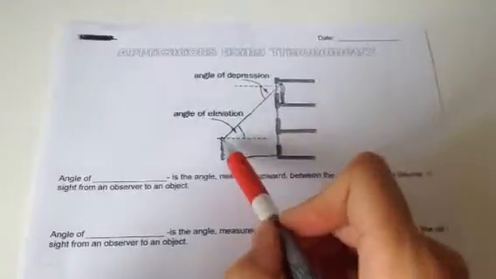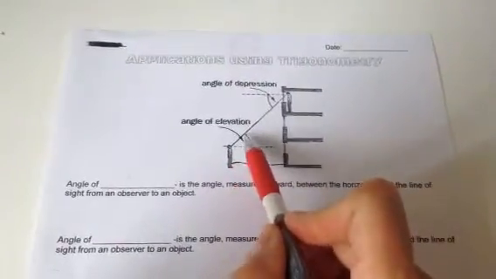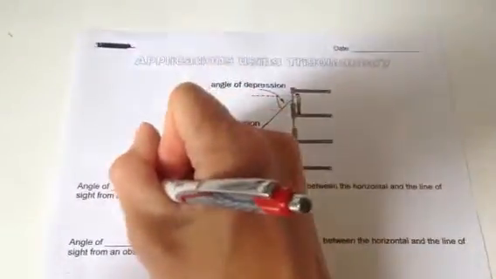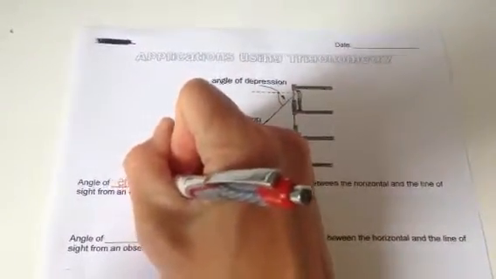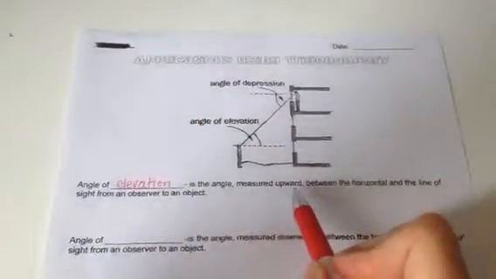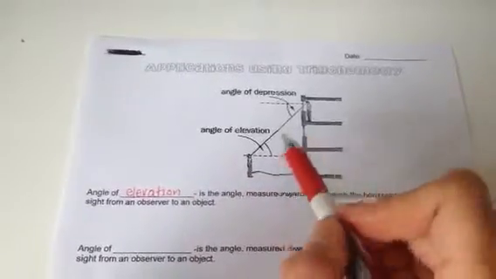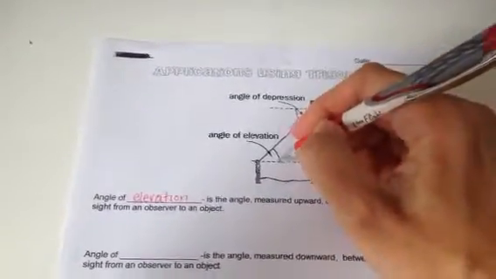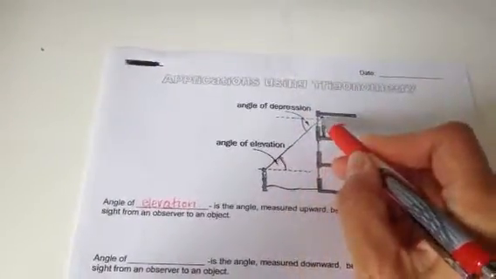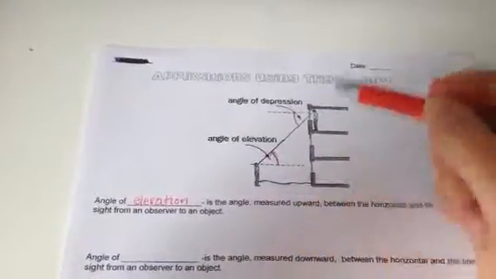So for the angle of elevation, you're always measuring upwards from the person's view. It's measured upwards between the horizontal line of sight from an observer to the object. So you're elevating your eyesight upwards to what you're looking at, and this is the angle of elevation.